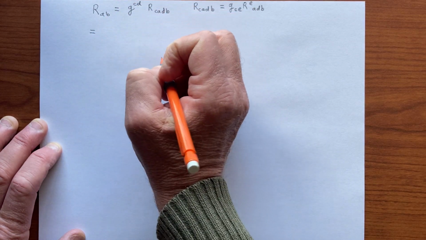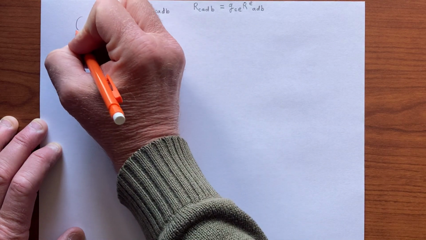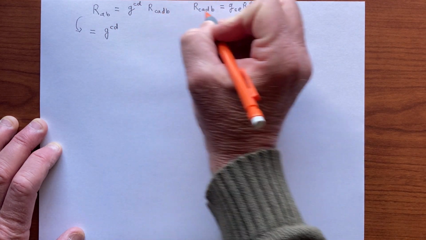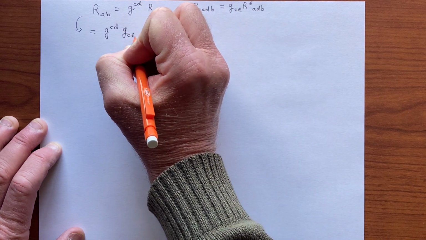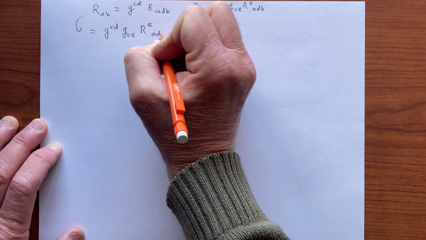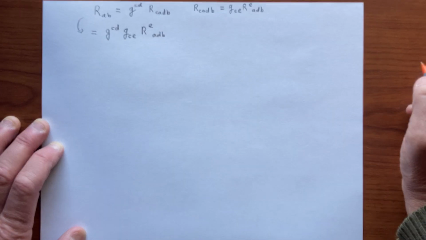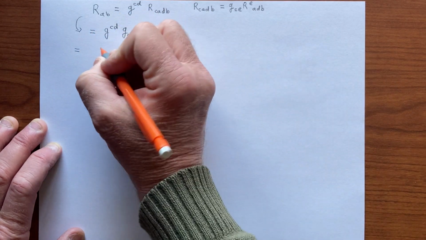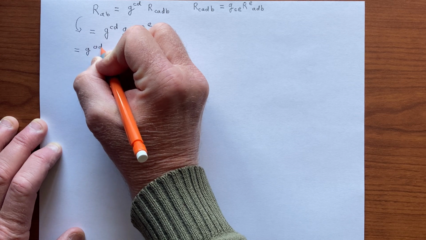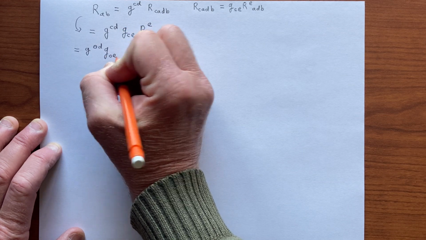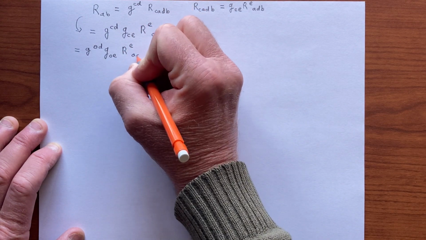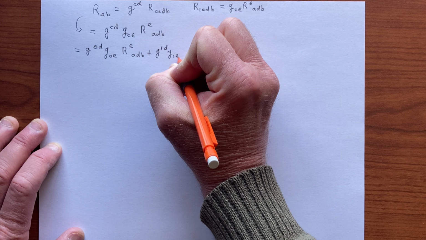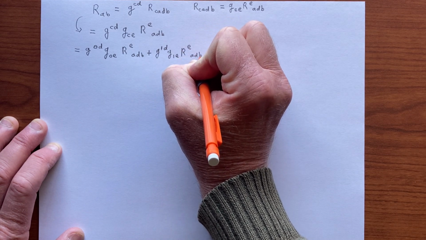So let's go through this operation. It's R_{AB} that we're doing here, which is G^{CD}, and this is G_{CE} R^E_{ADB}, and we'll see that we'll end up where we were before. So let's start summing. Let's sum on C: G^{0D} G_{0E} R^E_{ADB}, plus G^{1D} G_{1E} R^E_{ADB}.